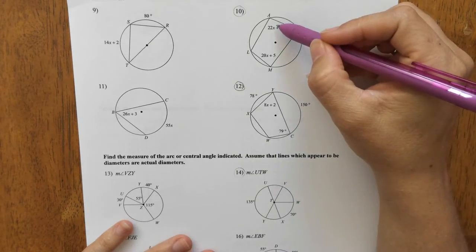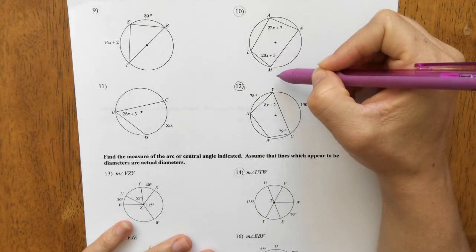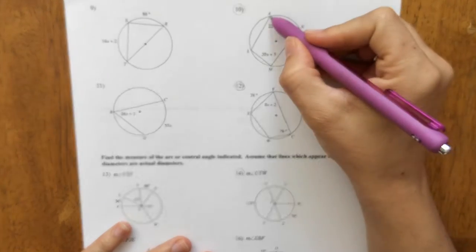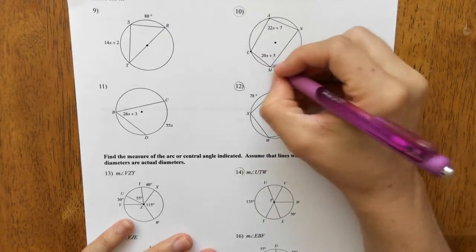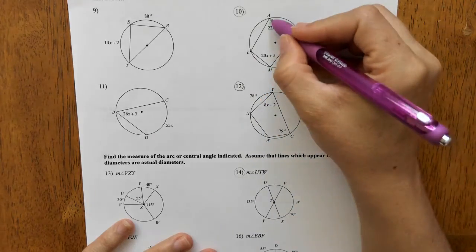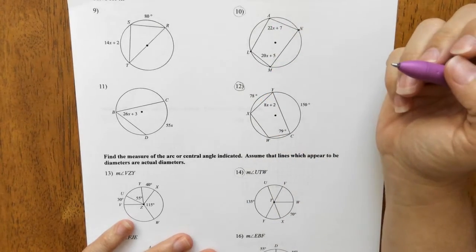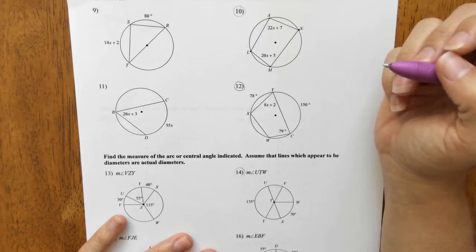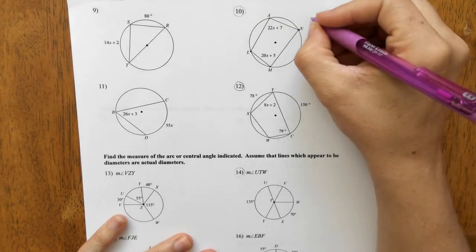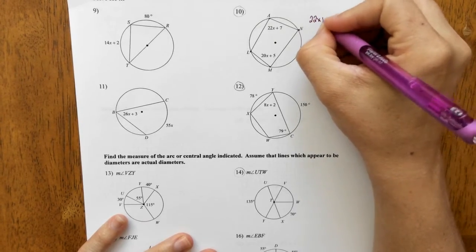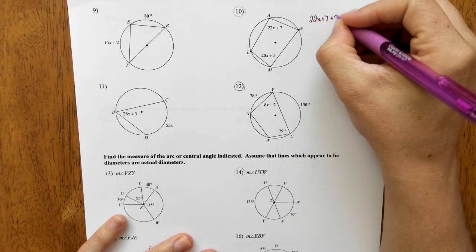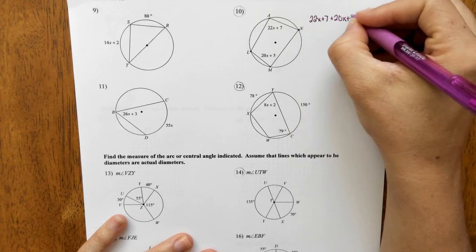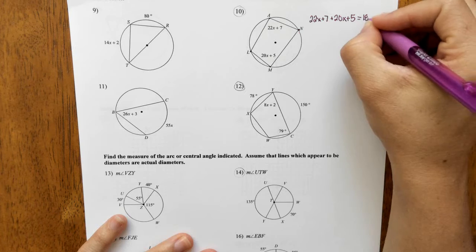So on number 10, you have opposite angles in an inscribed quadrilateral. Again, that means every endpoint is on the circle. So opposite angles are supplementary. Remember, supplementary means they add up to 180. So to solve this problem, it's just 22x plus 7 plus 20x plus 5 is equal to 180.